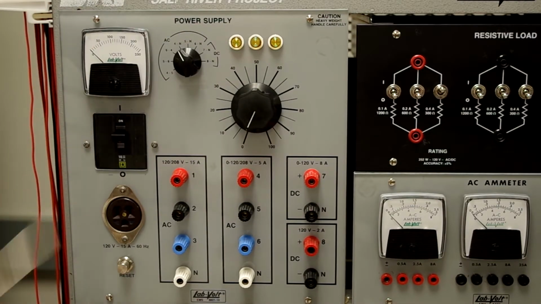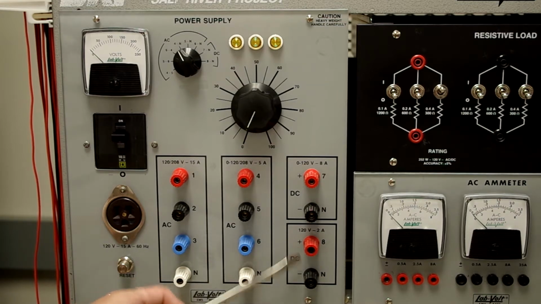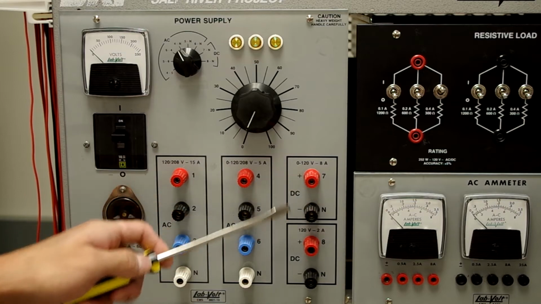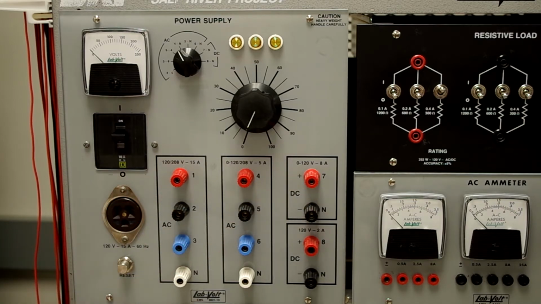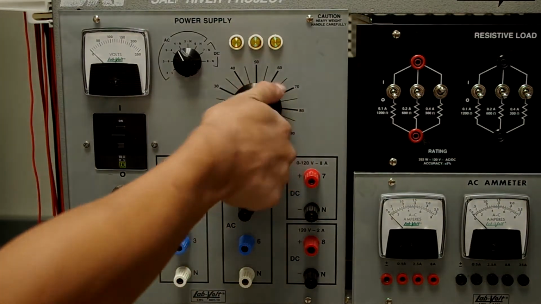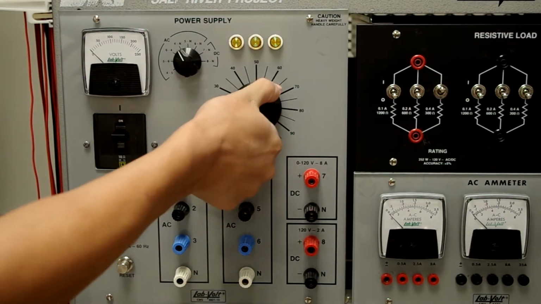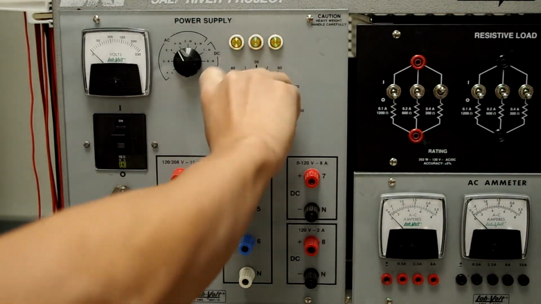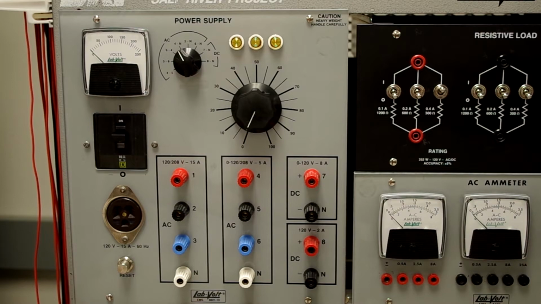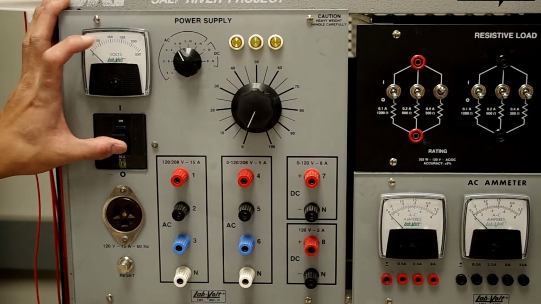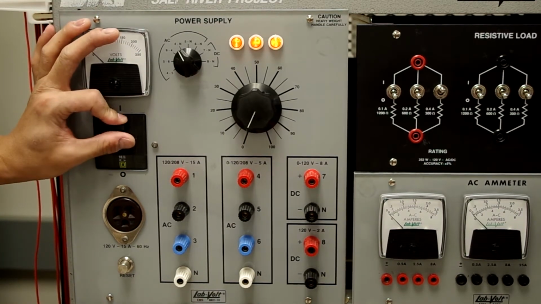Now we're going to take a close look at the power supply. We have the fixed AC outputs, the adjustable AC outputs, fixed DC outputs, as well as adjustable DC outputs. To adjust the various levels of the adjustable outputs, we use the control knob. Here it's all the way up, and now we're going to turn it all the way back down. The last component to show you is the on-off switch. Power supply is now on, and now it's off.